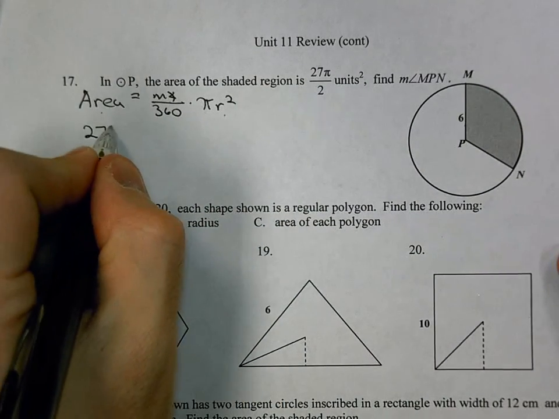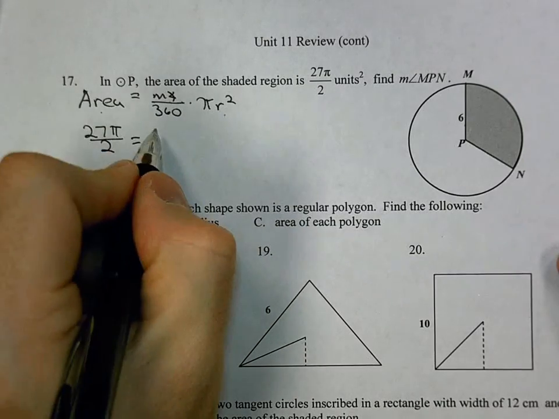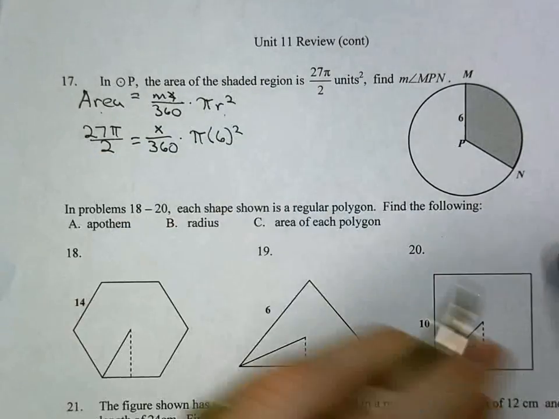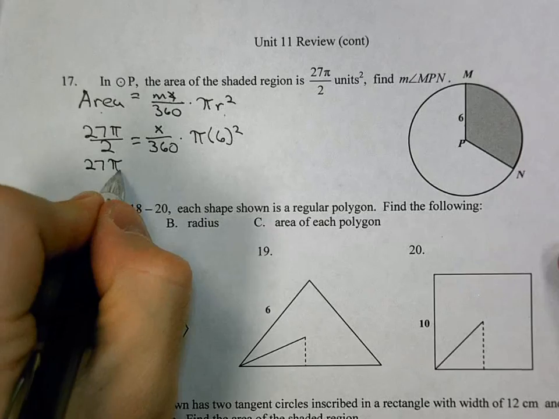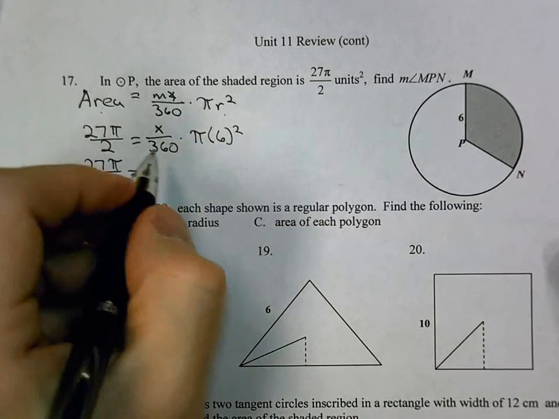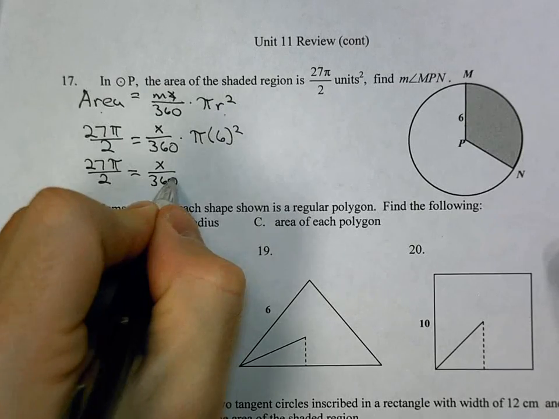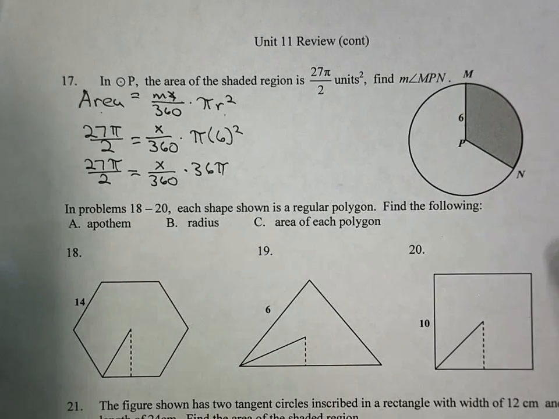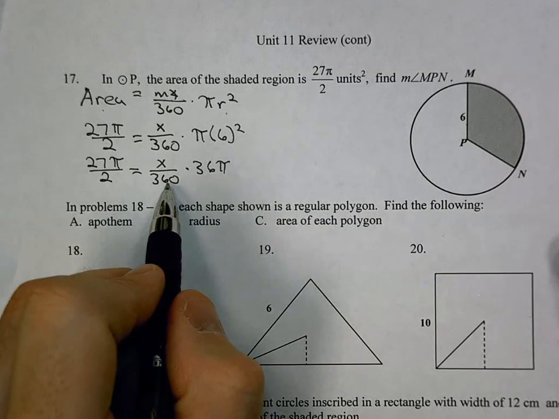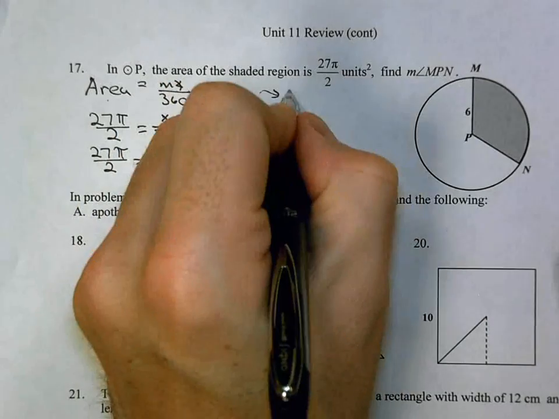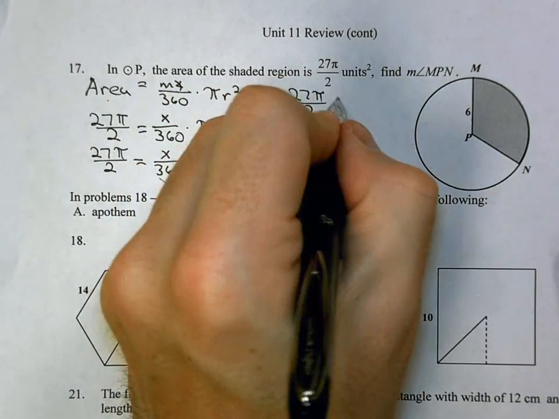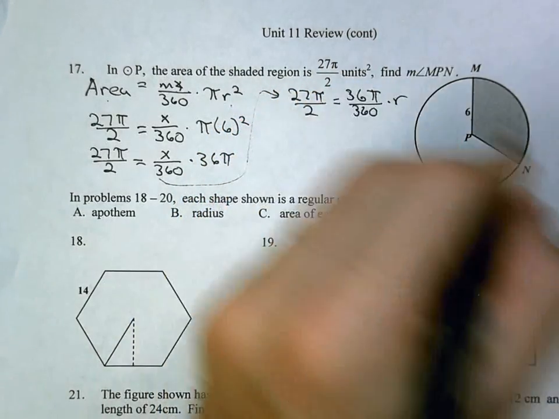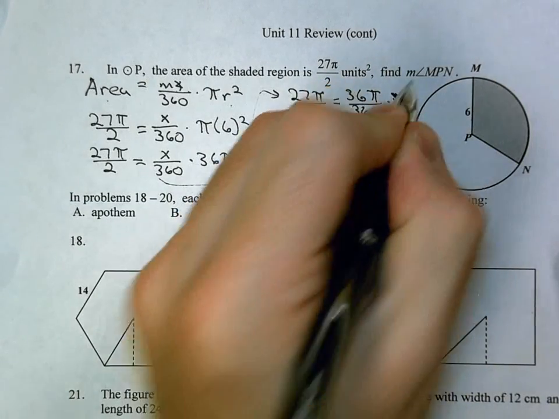So let's say 27 pi over 2 equals, let's just call the angle x, just to make it a little nicer value to solve for, times pi times 6 squared. We get 27 pi over 2 equals x over 360 times 36 pi. Let's see what we should do first here. 27 pi over 2 equals, let's call it 36 pi over 360 times x. And that's just rearranging it together.